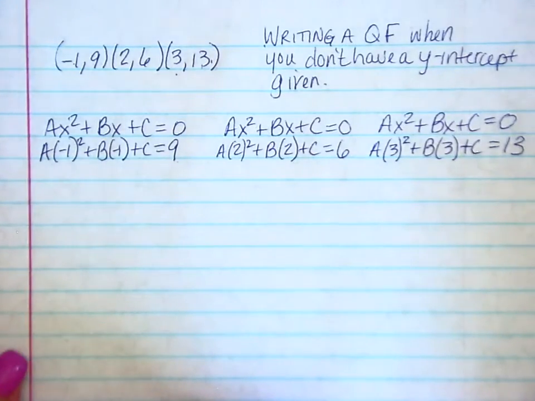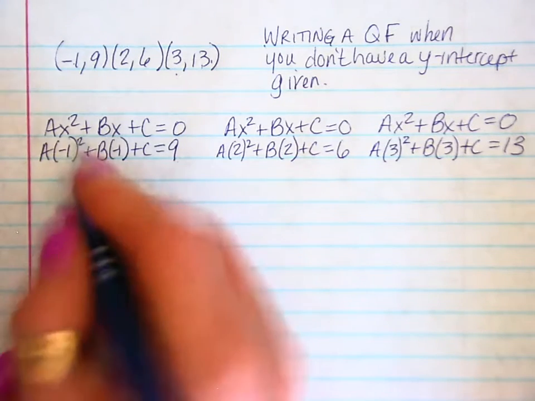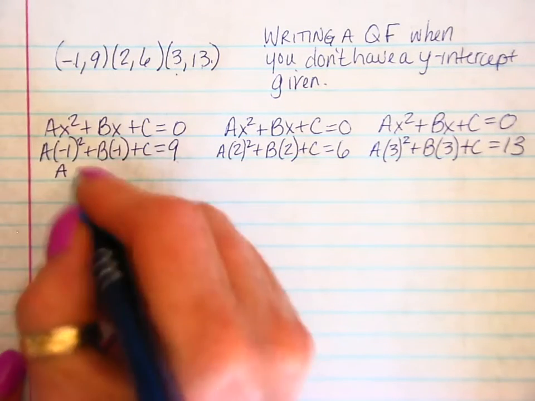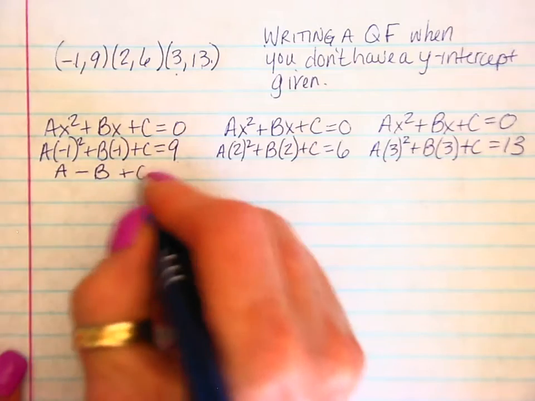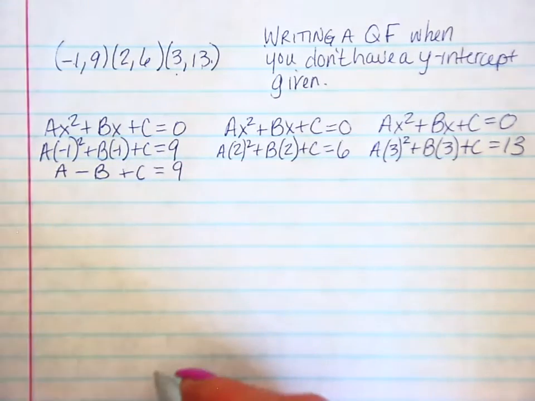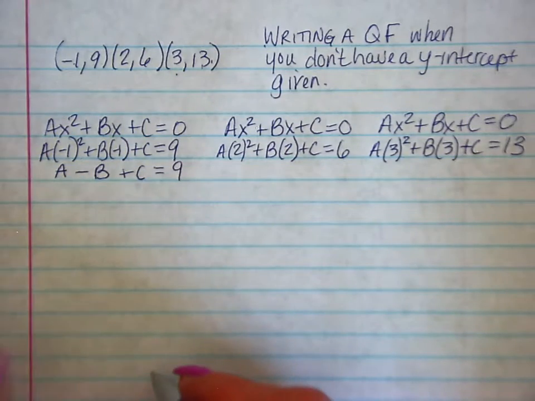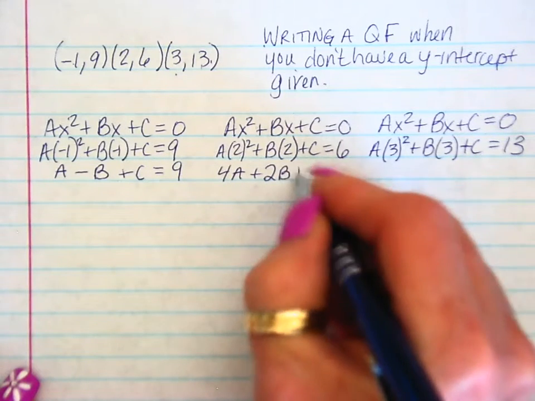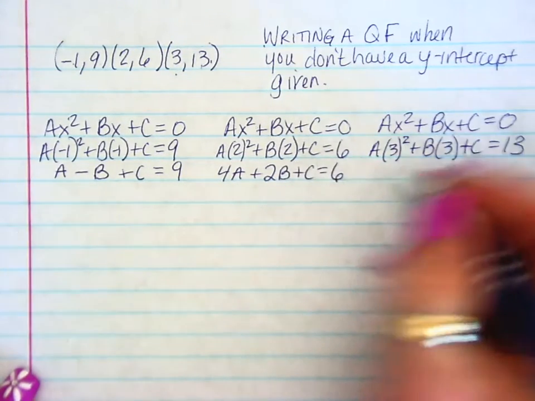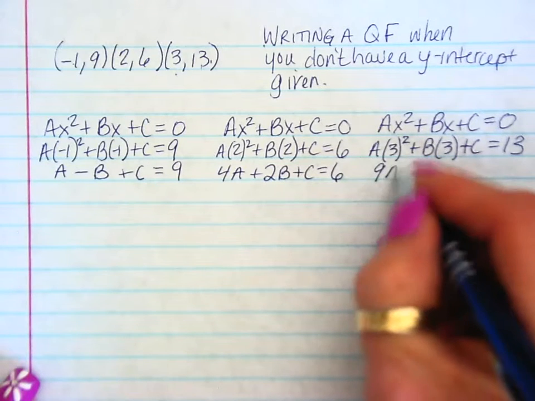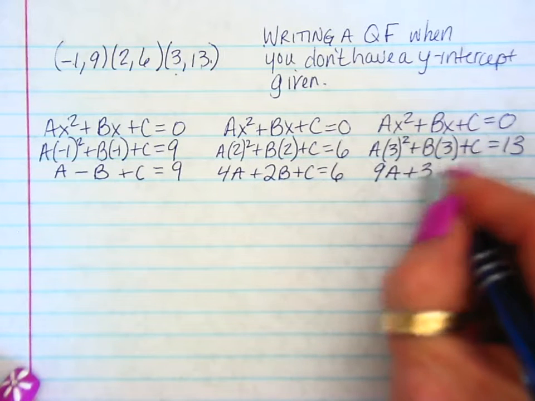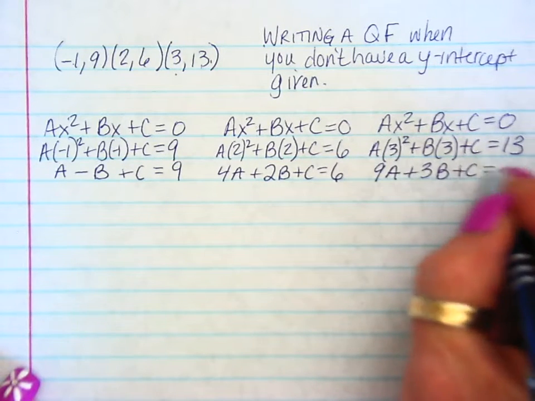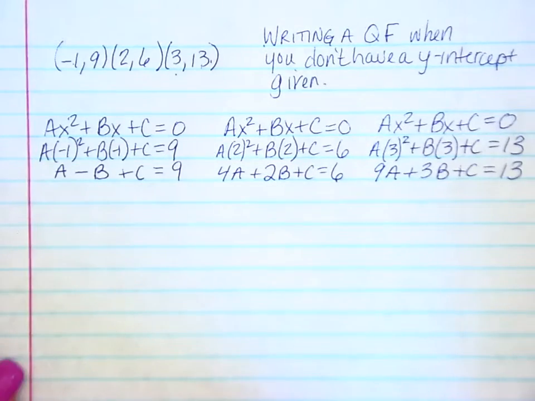Okay, now I'm going to go ahead and clean these up. That will become 1a minus b plus c equals 9. I'm going to clean up the second one: 4a plus 2b plus c equals 6. And I'm going to clean up the third one: 9a plus 3b plus c equals 13.